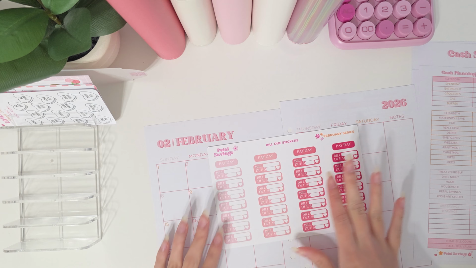Before I do that, I'm gonna take these out because I gotta put my bill due stickers on them. And then we'll just place this to the side. So here are my February bill due stickers. It's pink and red, matches the theme for this month, aka Valentine's. Okay, there's cat hair.